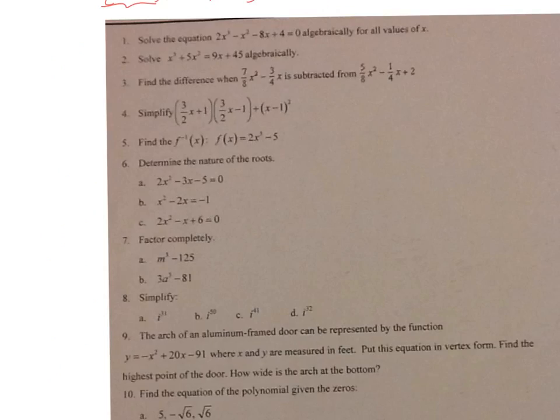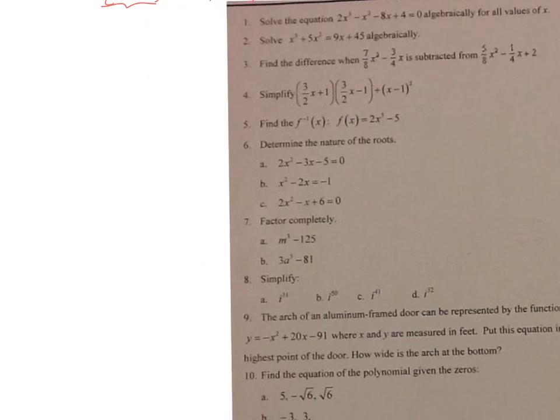Okay, so let's take a look at number 2. We want to solve algebraically. Again, I see that it's not equal to 0, first of all, and I want to take that equation and set it equal to 0. So first let me write it down: x to the third plus 5x squared equals 9x plus 45. I first want to set it equal to 0, so I'm going to minus 9x.